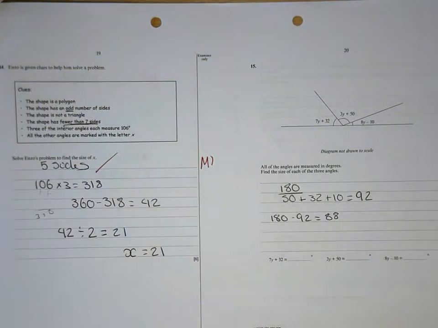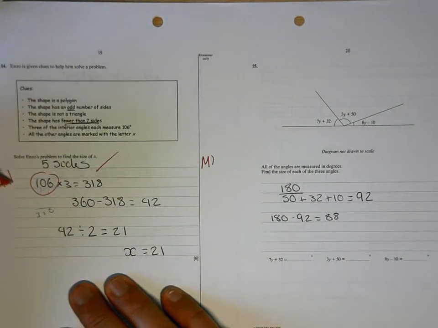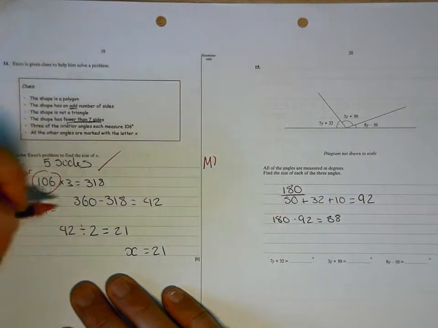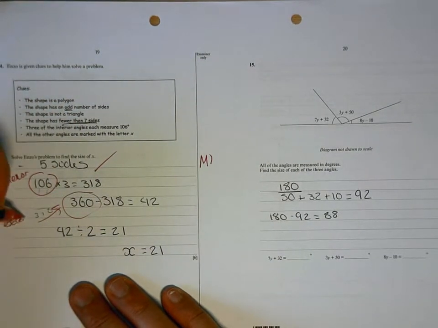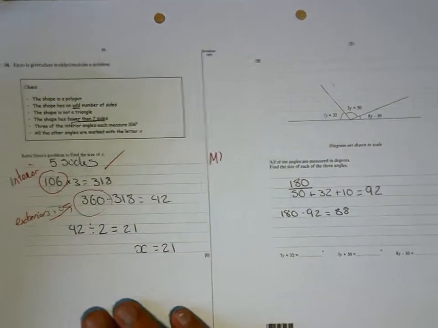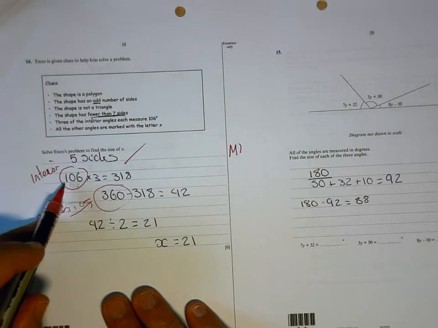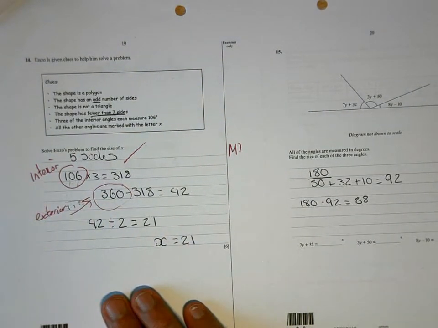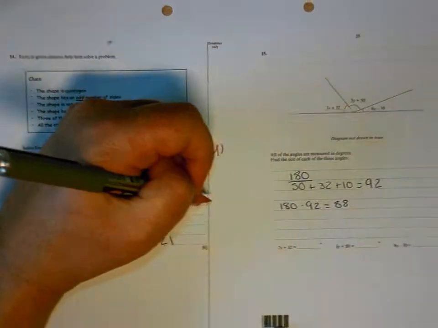106 times 3 is 318, but this is an interior angle, and this relationship is the exterior angles. The exterior angles add up to 360. So you've got to take that away from 180 to get an exterior, then times it by 3 before you take it away. So we can't give you the marks for that.